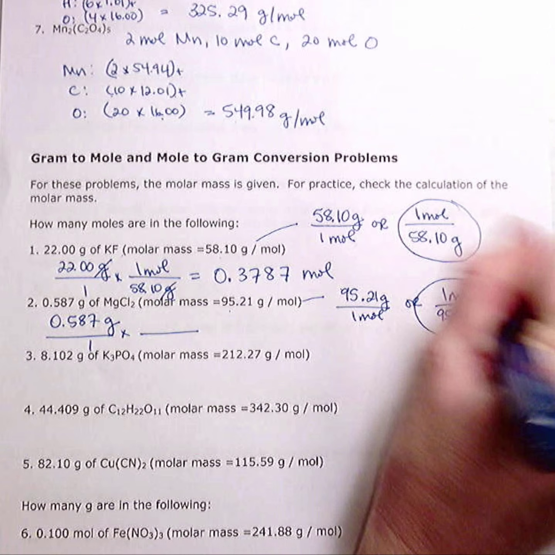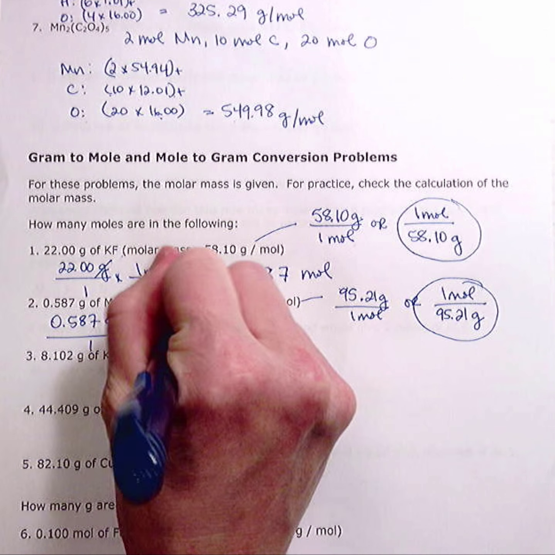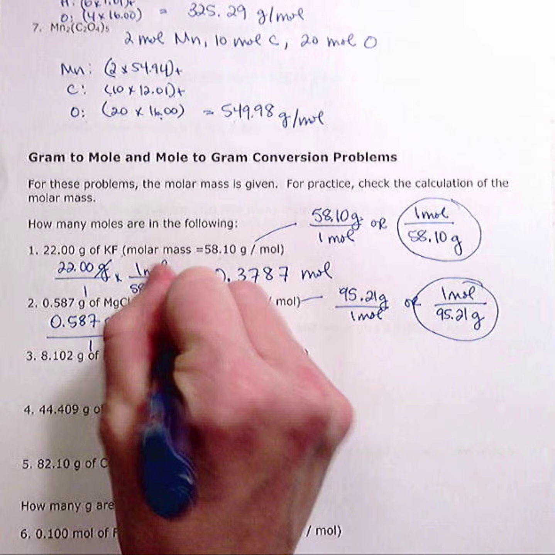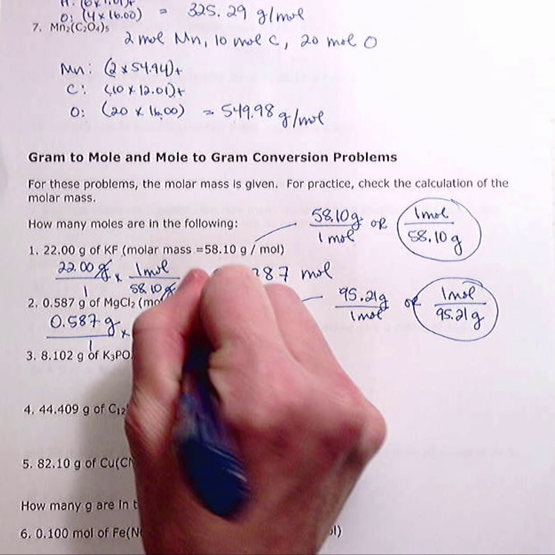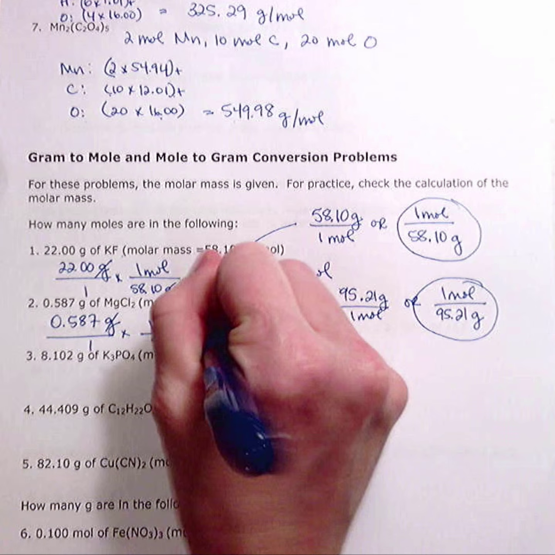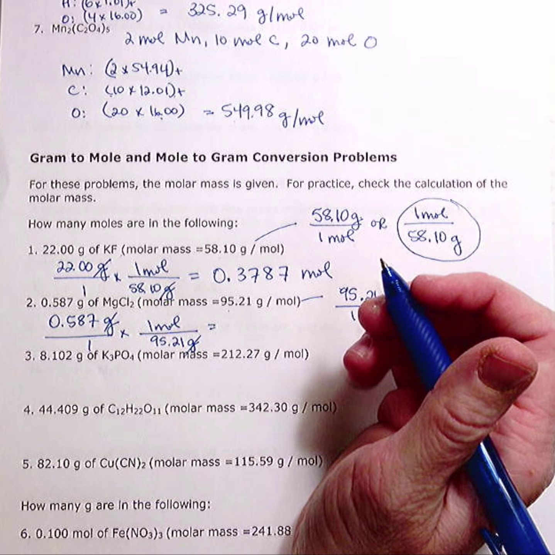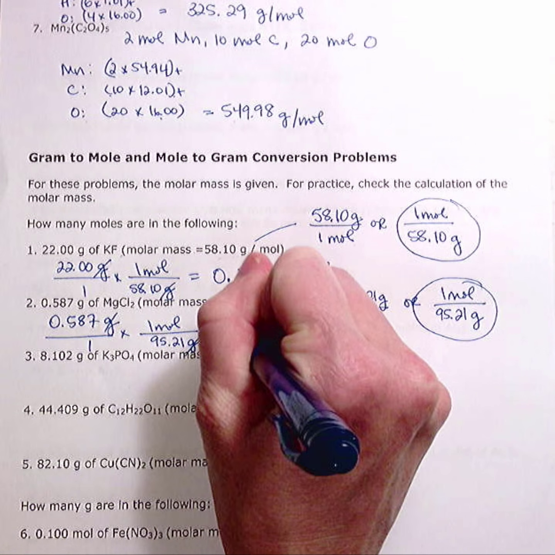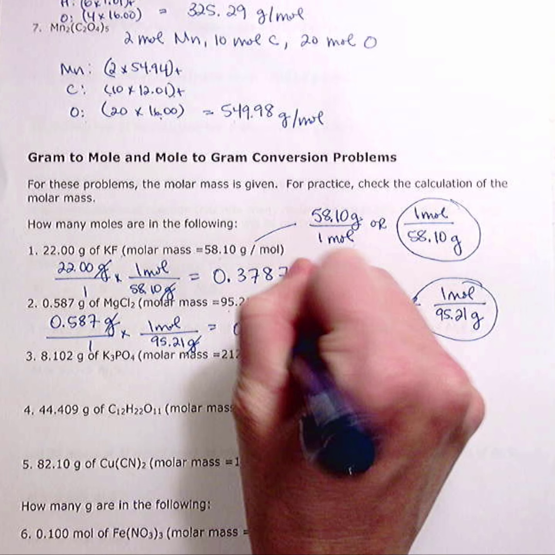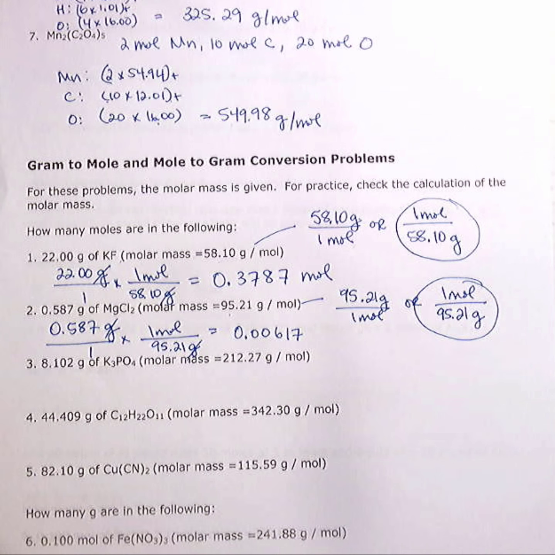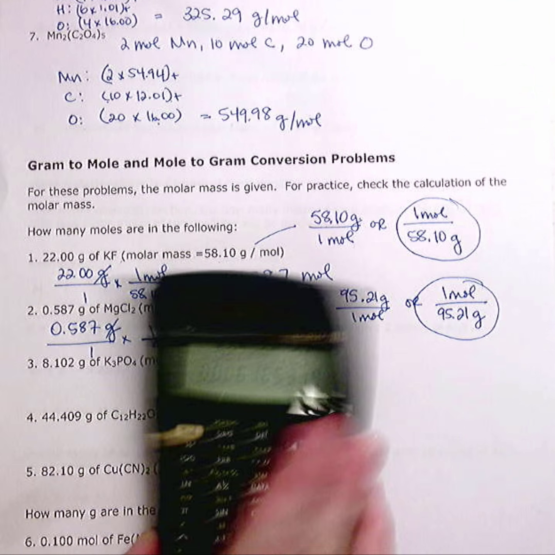So I'm going to use this one. 0.587 divided by 95.21, and I end up with 0.00617 moles.